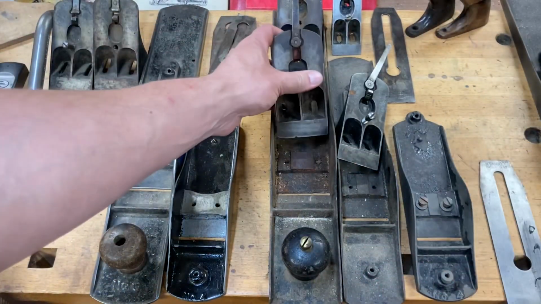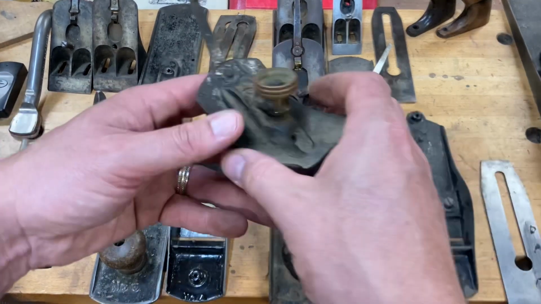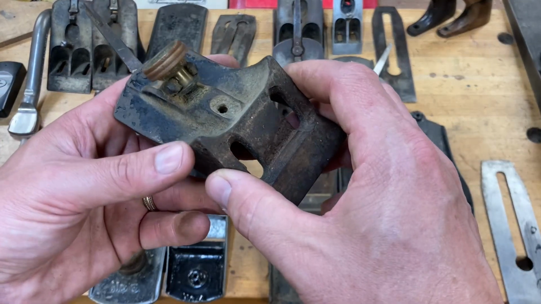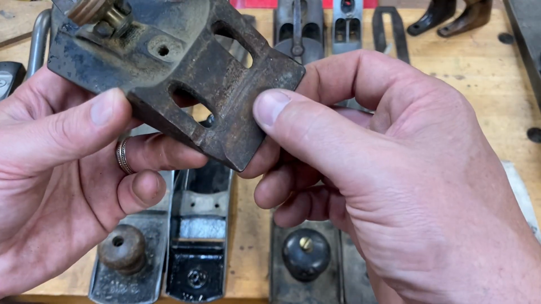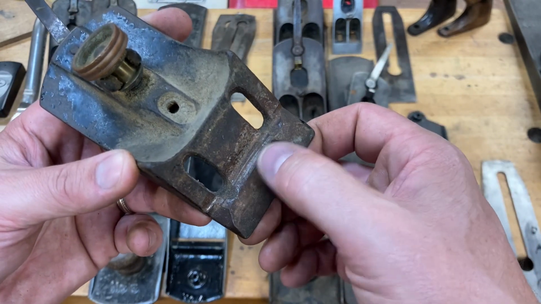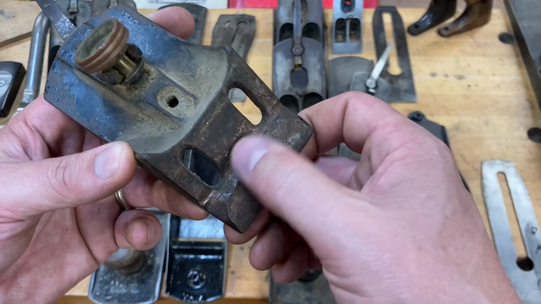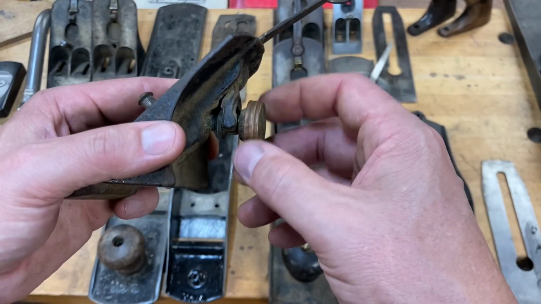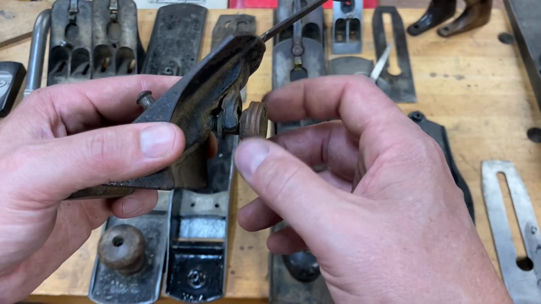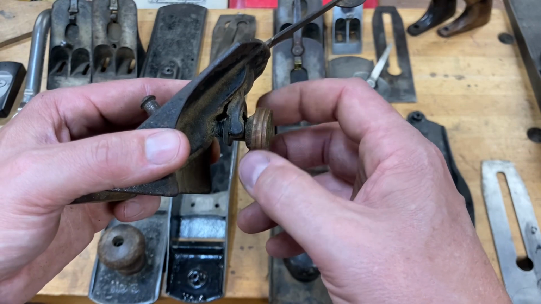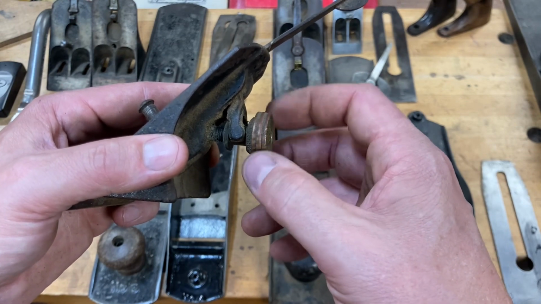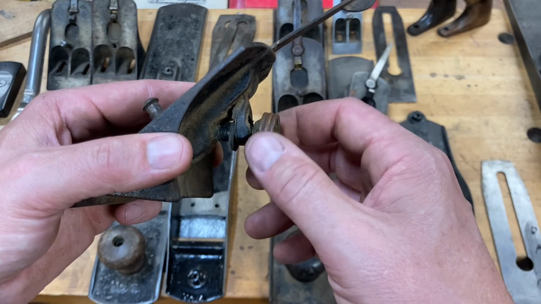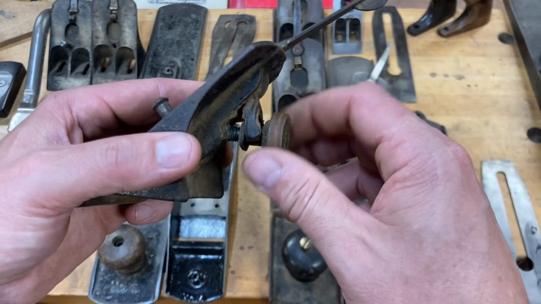And another thing is that a lot of your type 7s are going to have the S casting. In this case, this one does not, but most of them will have an S, and it's usually going to be right there. Also, midway through the type 7s, per Roger Smith's original type study, is when Stanley transitioned from the right-handed thread to the left-handed thread.